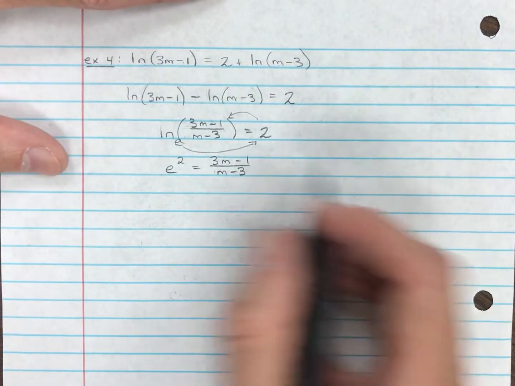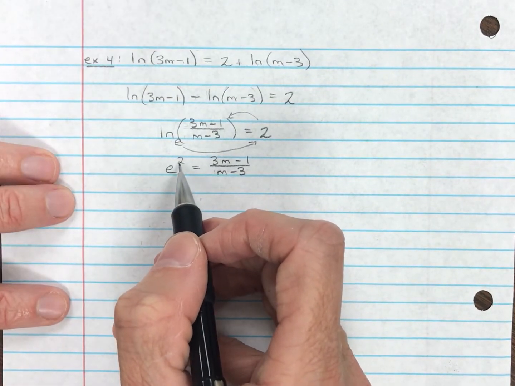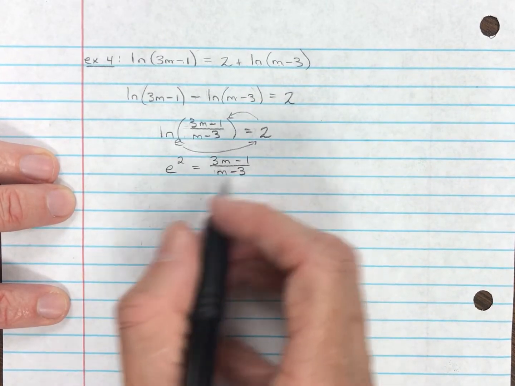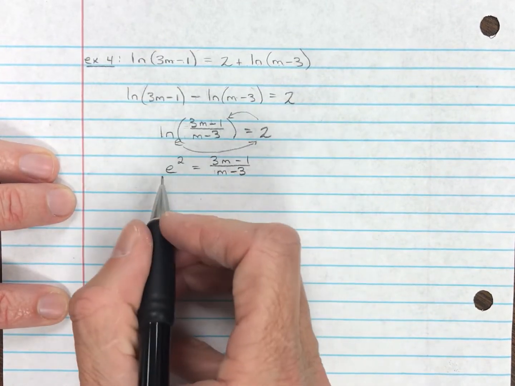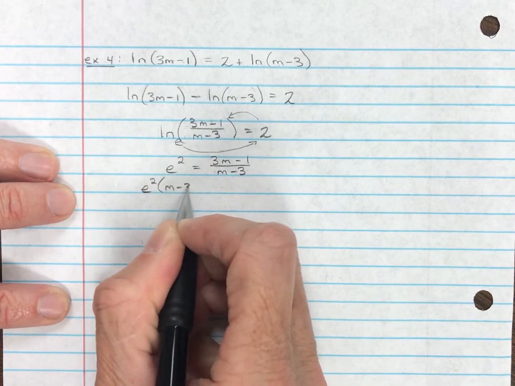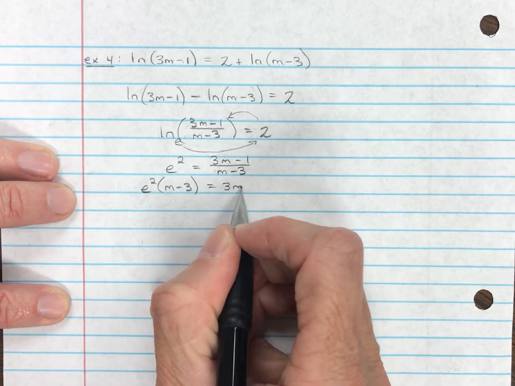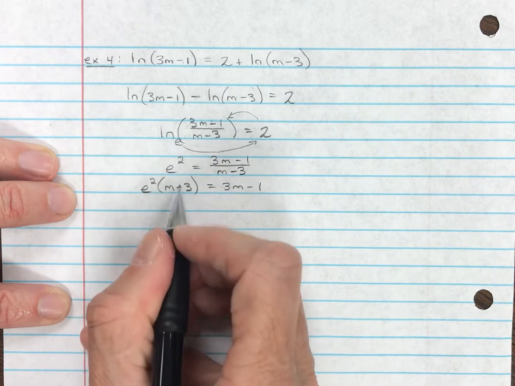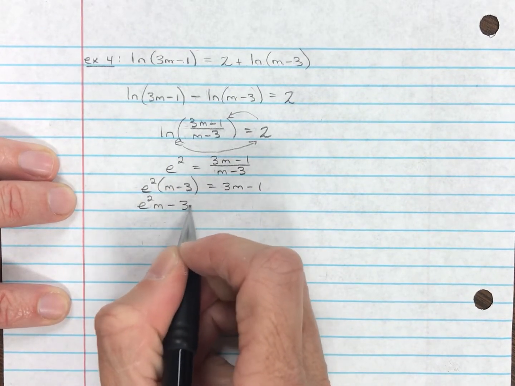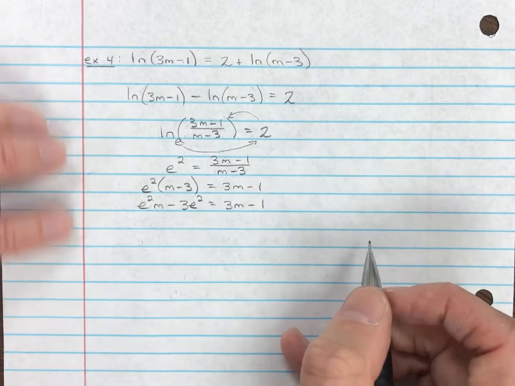Now I need to do some math. I know e squared is a number, but if I do it, I'll have an approximation, and I want the exact answer, so I'm going to leave e squared alone. I'm going to multiply both sides by m minus 3 to get rid of the fraction. So e squared times m minus 3 equals 3m minus 1. I remember I need to solve for m. I'm going to distribute the e squared. E squared times m minus 3 times e squared equals 3m minus 1.